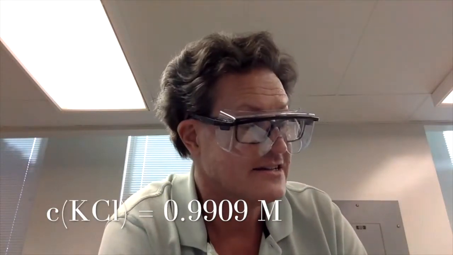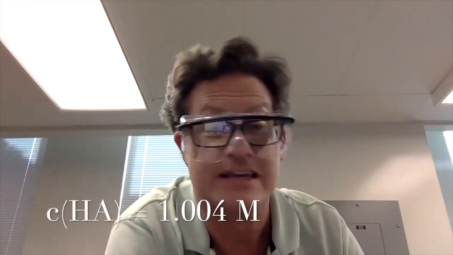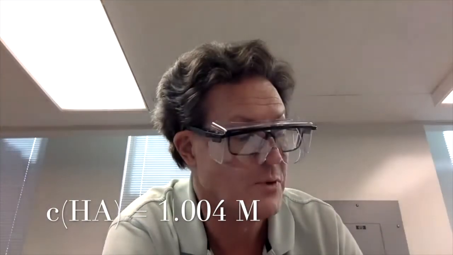We're going to note that the stock concentration of the KCl is 0.9909 molar. And the stock concentration of the acetic acid is 1.004 molar.